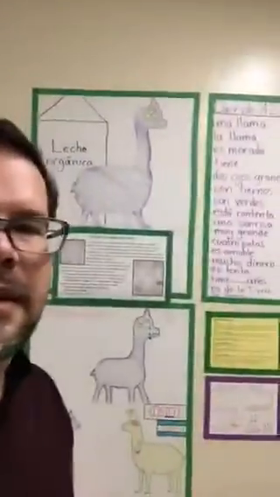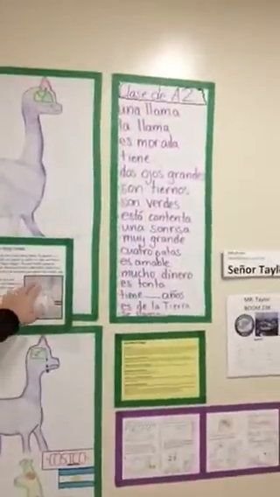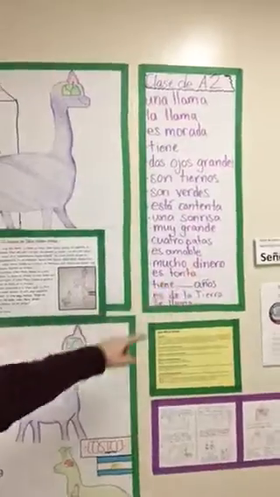But out in the hallway is where it really comes together. So I take those posters and put them together like this, so that I have again the vocabulary. I've got the story here, vocabulary is right there.